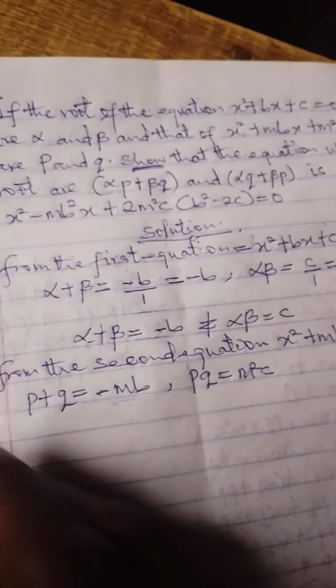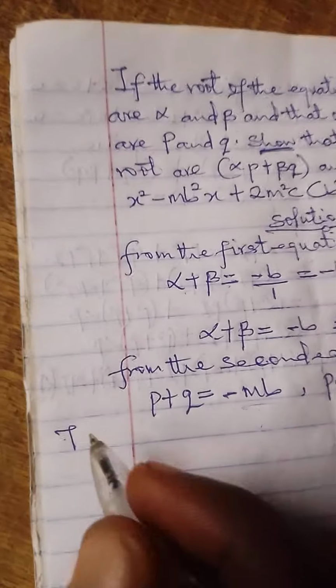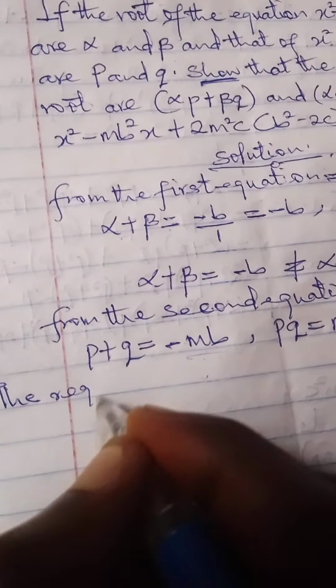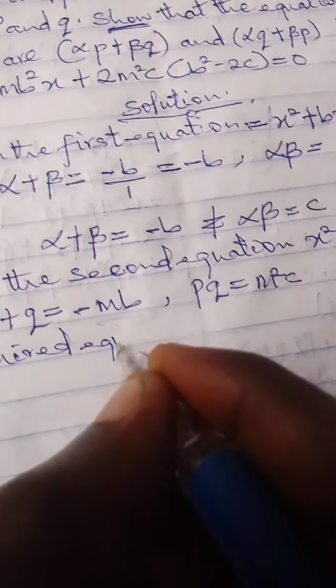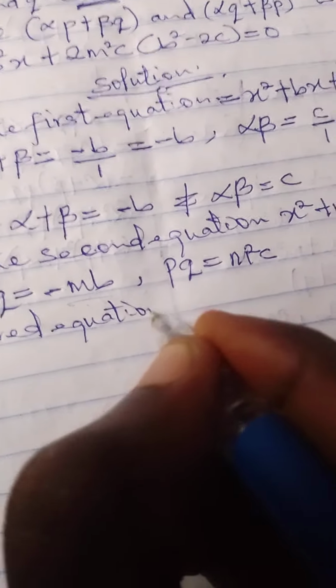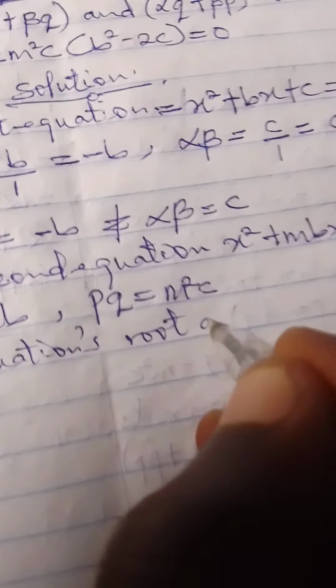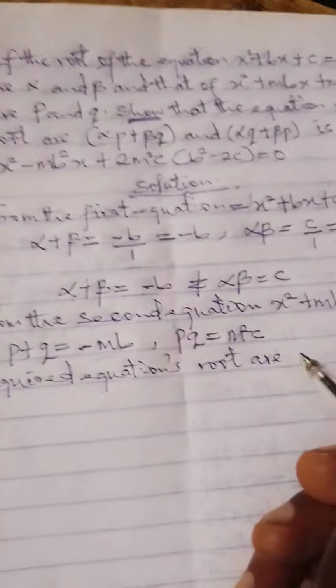Now the required equation's roots. Let me just write it. The required equation's roots are this and this.